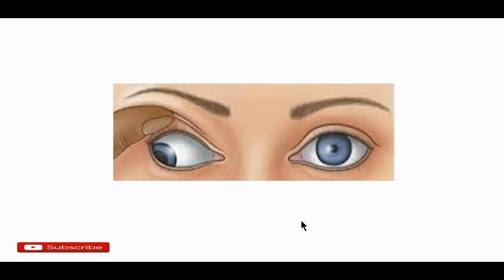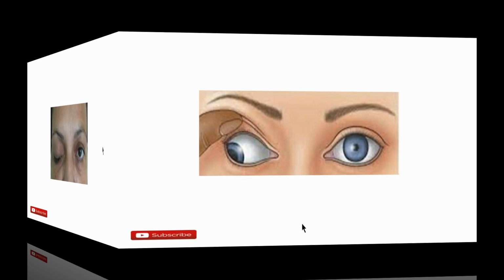What will be the binocular vision? If the patient wants to see something in front, then the axis of the unaffected eye is in the normal axis, but the axis of the affected eye is in another direction. So one object will be seen by the 2 eyes differently, so there will be double vision or diplopia.